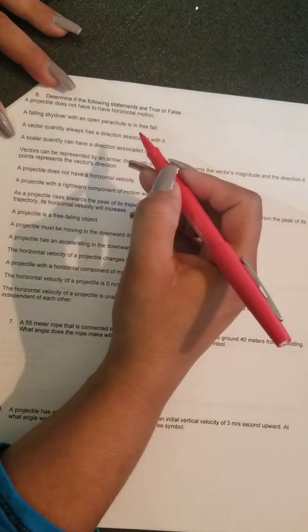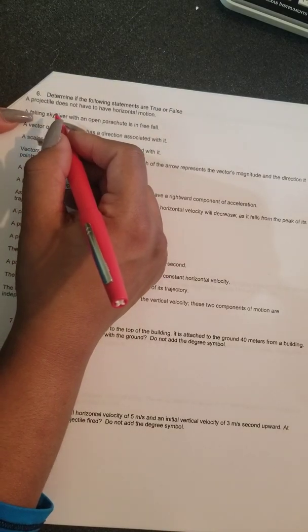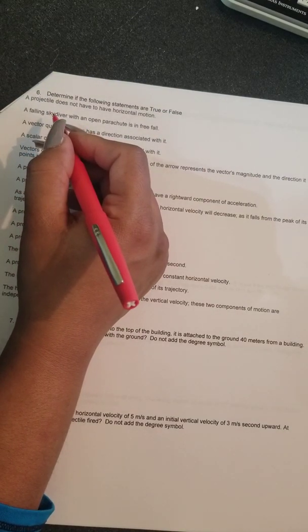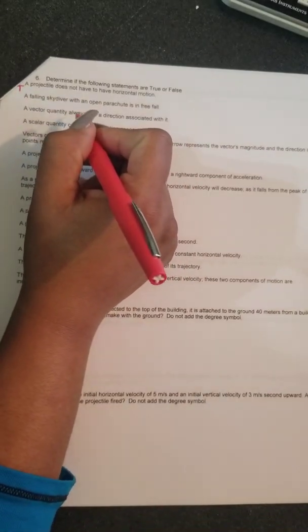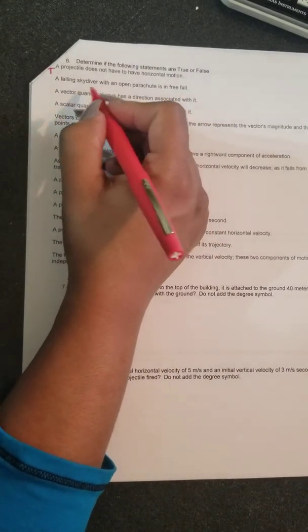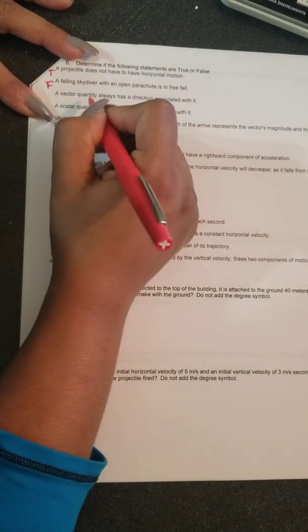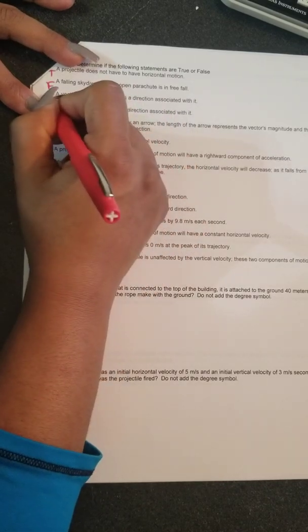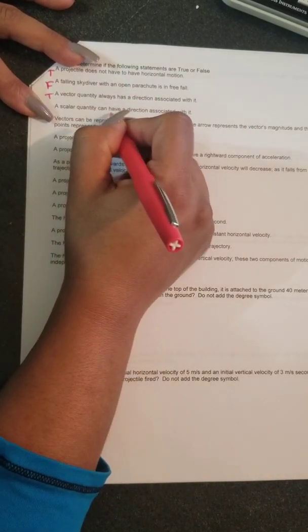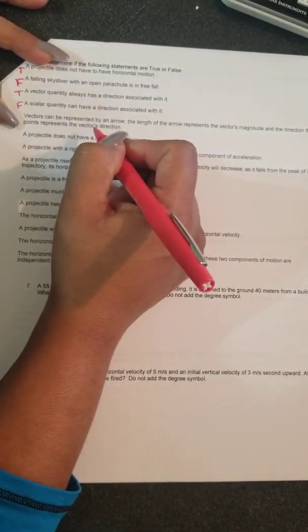Next one, number 6. Determine if the following statements are true or false. A projectile does not have to have a horizontal motion. True. What about if it's just dropped? There's no horizontal motion like the previous question. Next one. A falling skydiver with an open parachute is in free fall. False. It has a parachute. It's slowing it down. A vector quantity always has a direction associated with it. True. A scalar quantity has a direction associated with it. No, it does not. Scalars do not have direction.